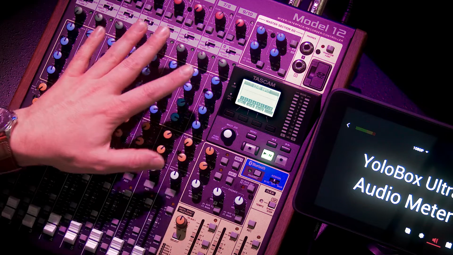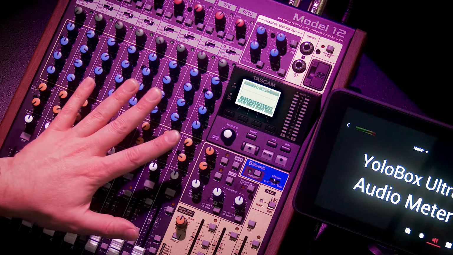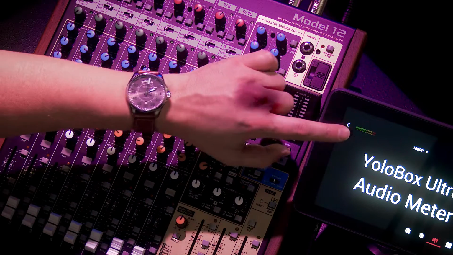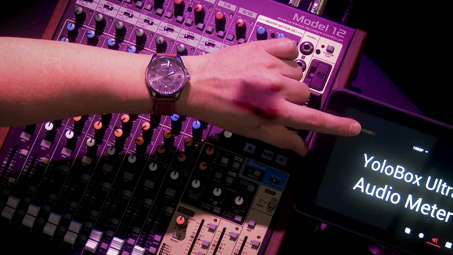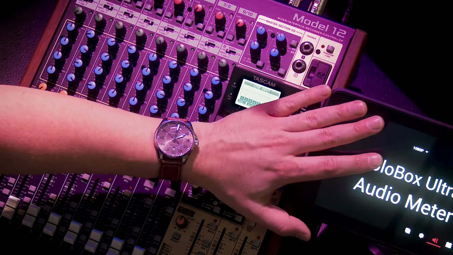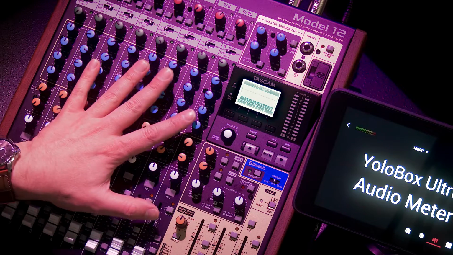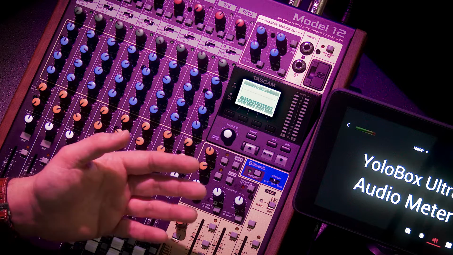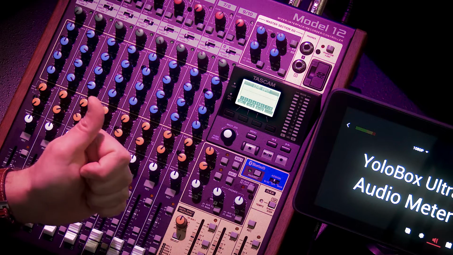Number one, just because you send a signal that makes the correct minus 12 decibel or is in the right range for YoloBox, that doesn't mean that you're sending a good signal. So the problem could be a bad signal in the first place.